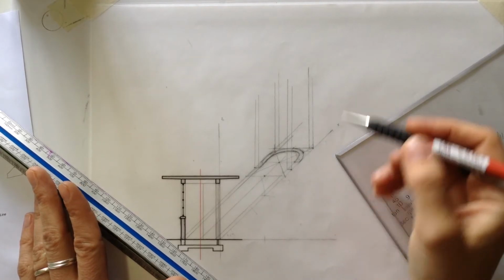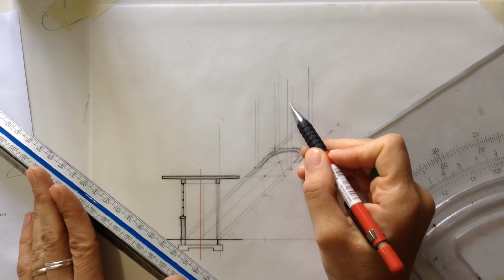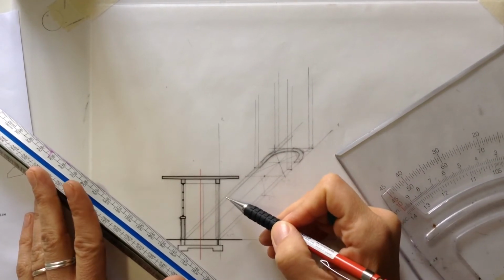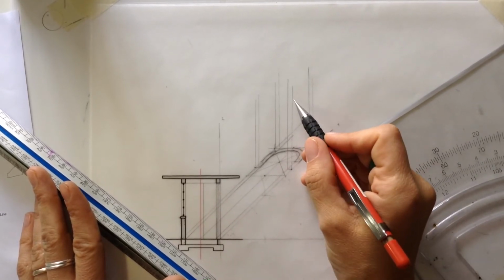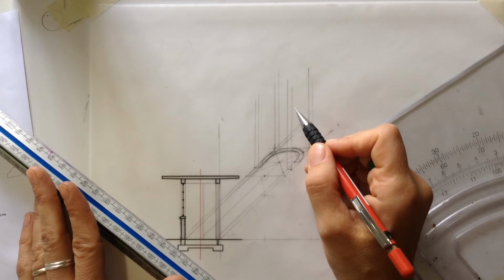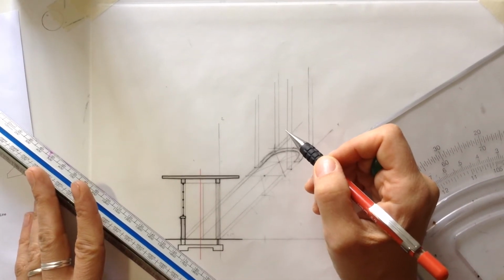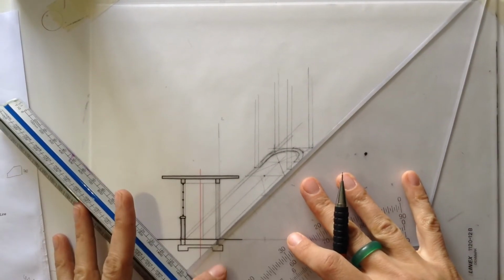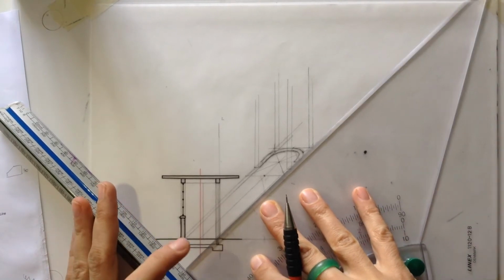Next we are going to find the top of this wall, basically where the ring beam starts. One way would be to measure up the height of this wall at 1 to 50. But because we are in a projection drawing realm, we don't have to do that. We just align ourselves to the axes.